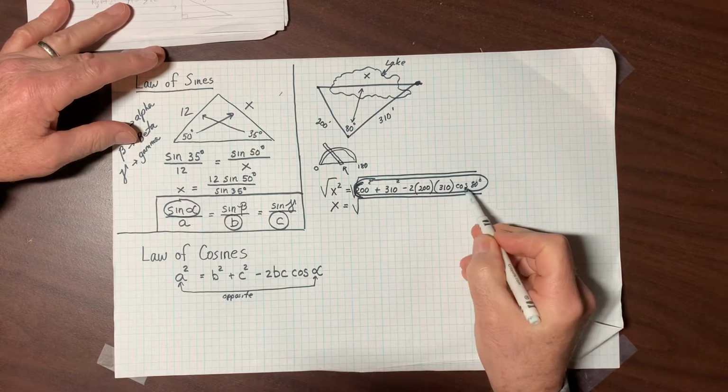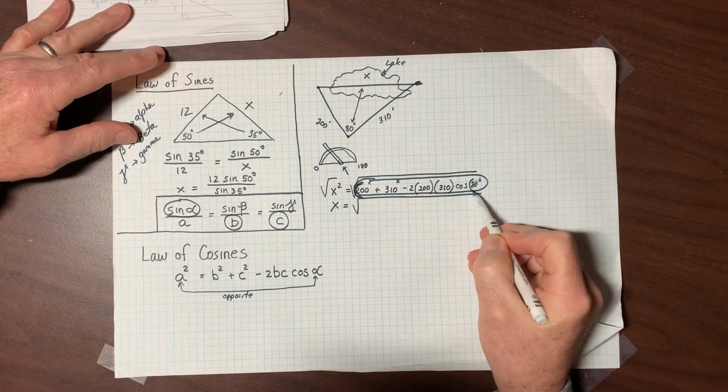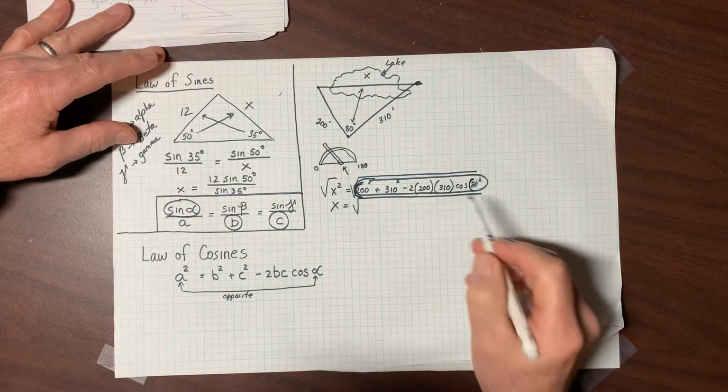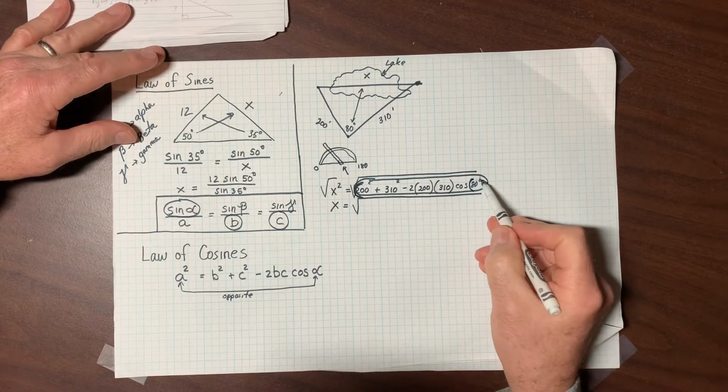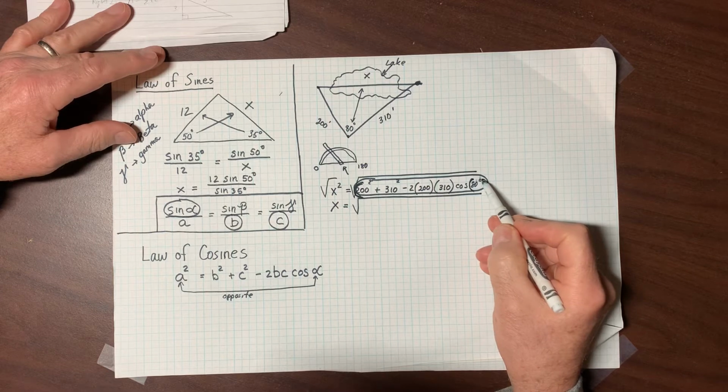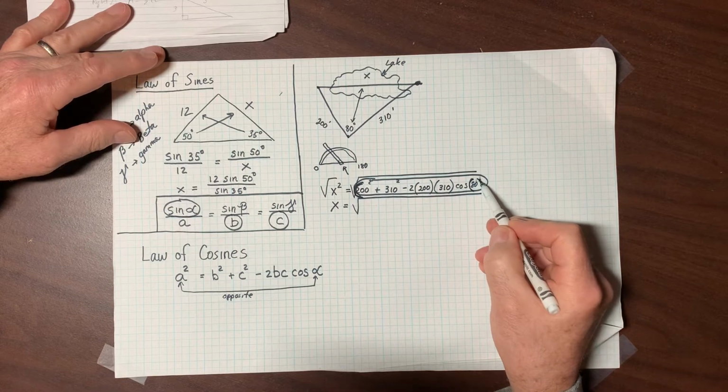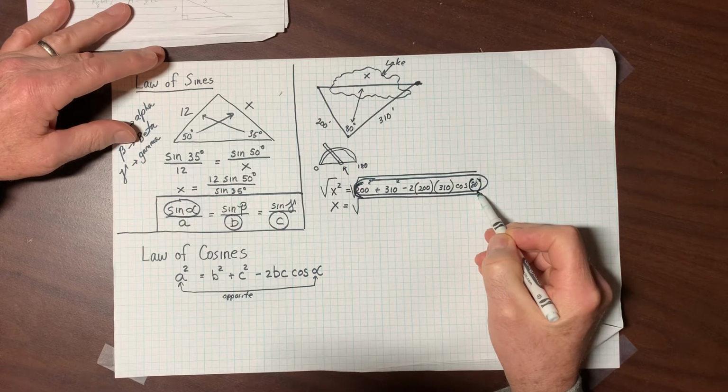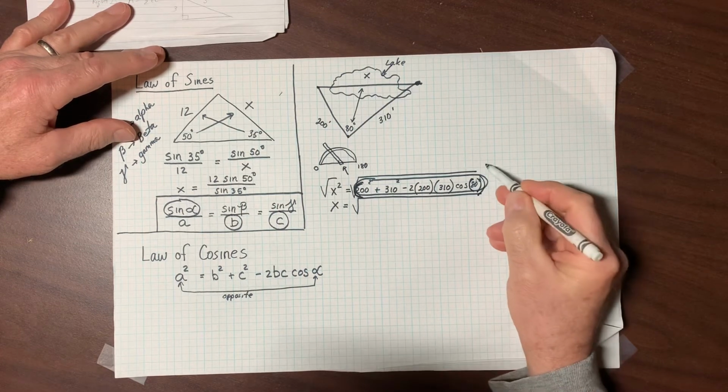When you hit cosine, a parenthesis opens up right here. So oftentimes, depending on the version of the TI you're working with, your last two keystrokes before you hit enter are going to be close parenthesis, close parenthesis. So don't forget to do that.